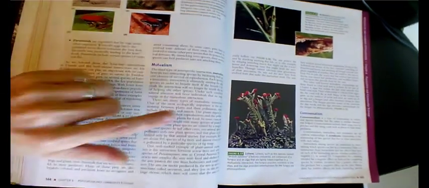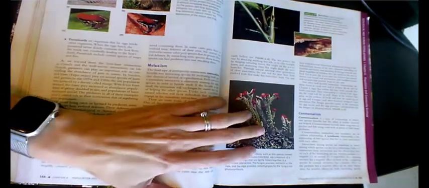So this talks about parasitism, keeps talking about it here. Then it talks about mutualism, where they both benefit, and then commensalism, where one benefits and the other one is unaffected.